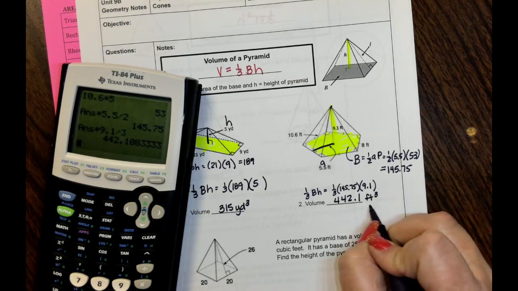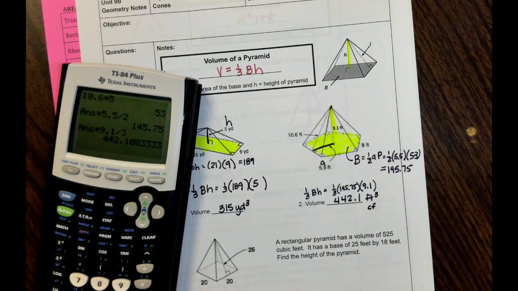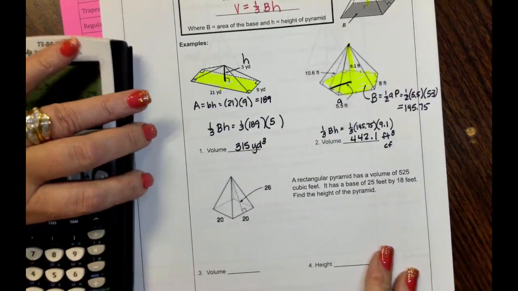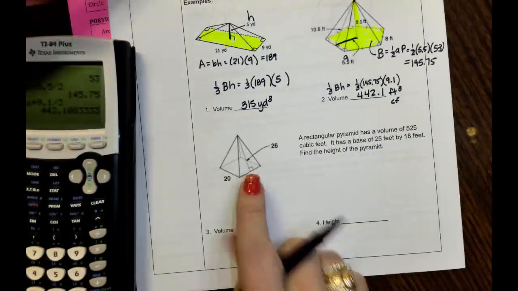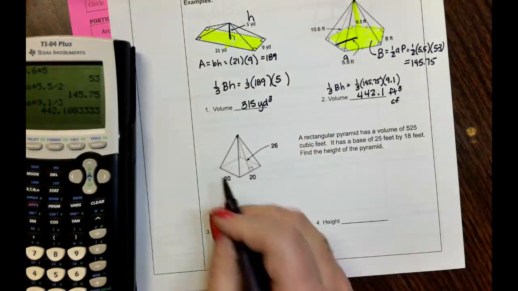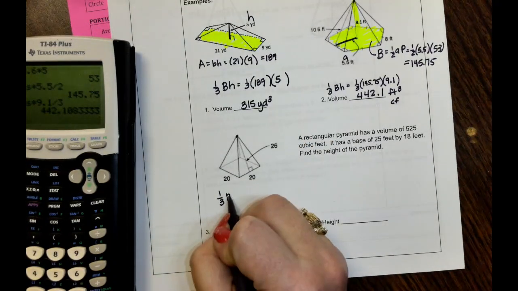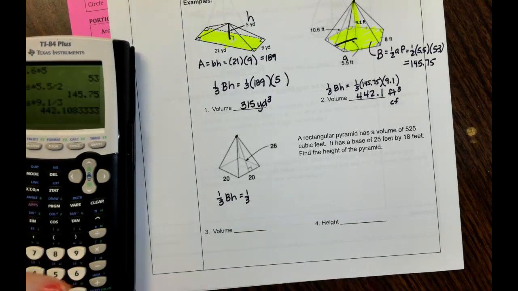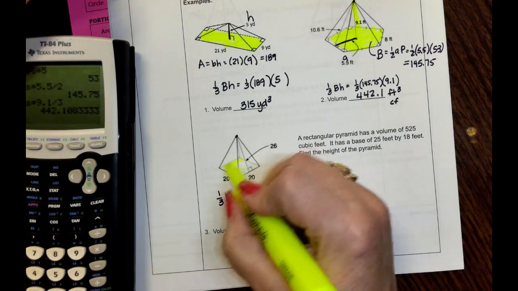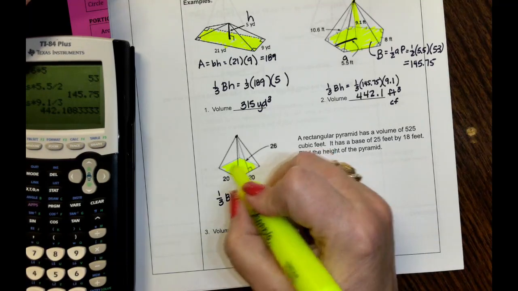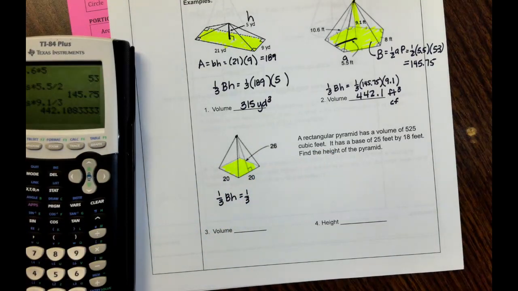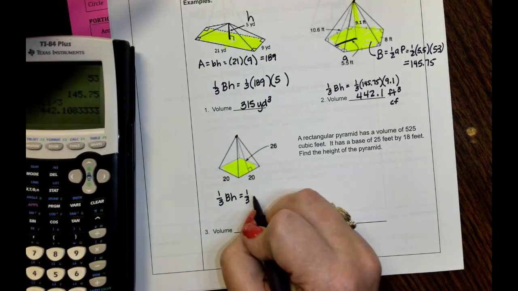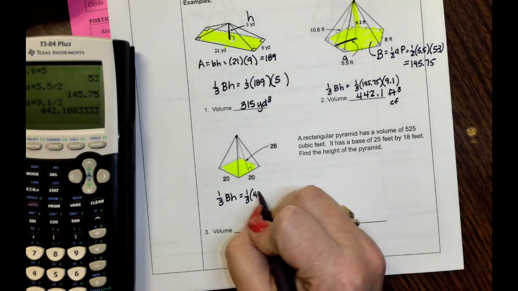Same thing here. It's a pyramid. We recognize it's a pyramid because of the point. 1/3 the area of the base times the height. You can find the area of the base, the area of that square is 400. Well, now we run into a problem because I need H, but I have L. So here's what you have to do. I need H. Draw that in.